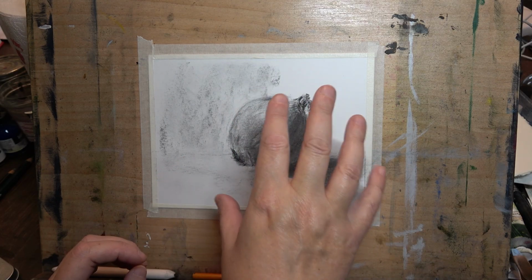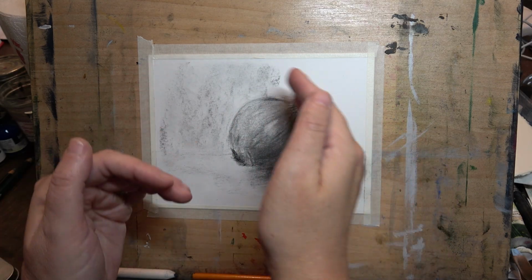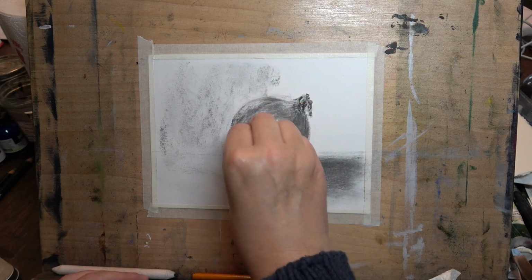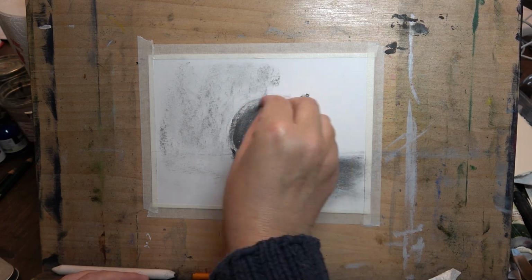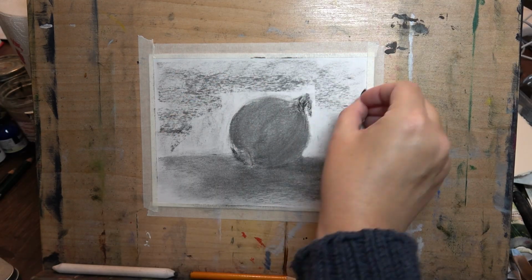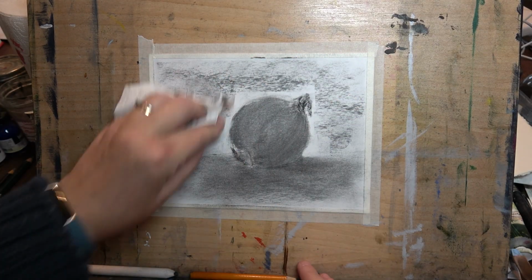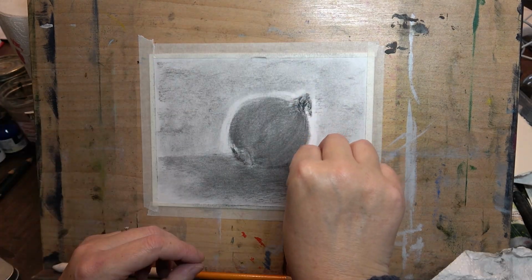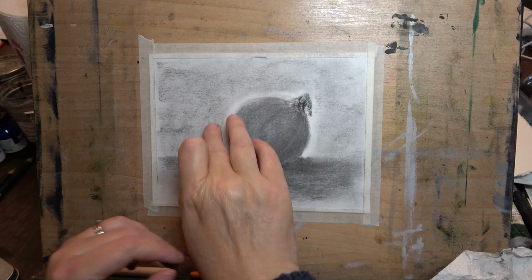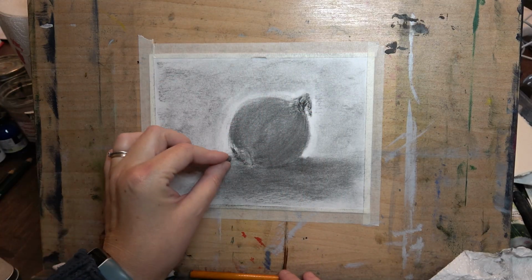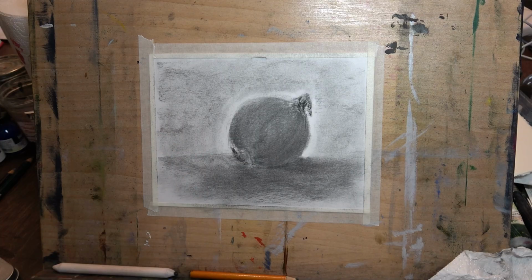But what happens now if the light is coming from the back? So we've got a backlit onion. So the front of this onion is all going to be in the dark. So let's shade that in and really darken that. Darken the foreground and the background as well, and create just a halo effect. And this can be really moody, great for night scenes or an atmosphere where you're wanting to know what's happening. It's a really lovely, mysterious feel.